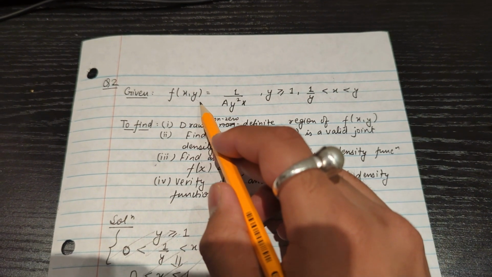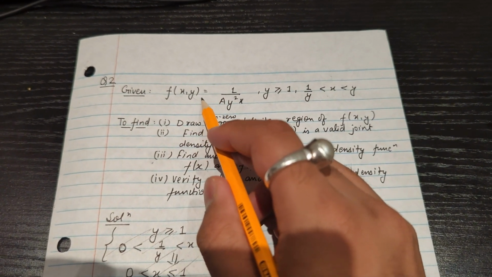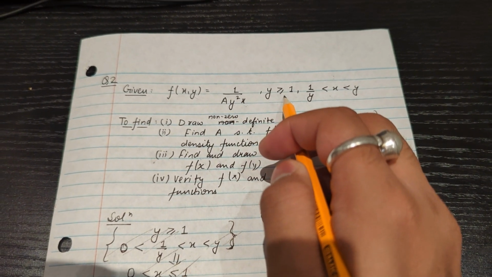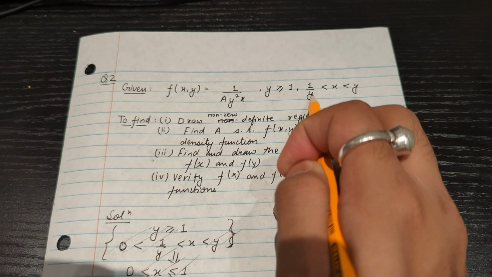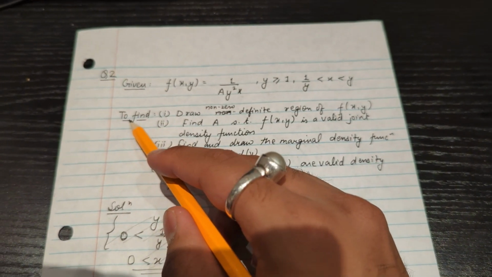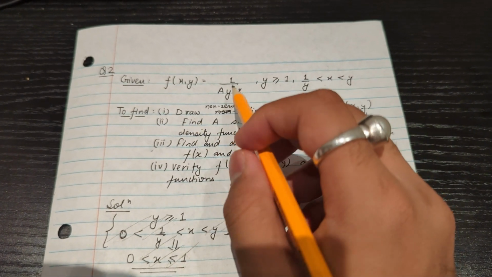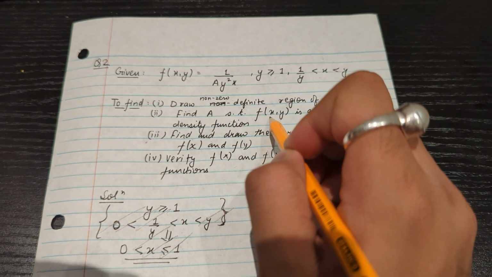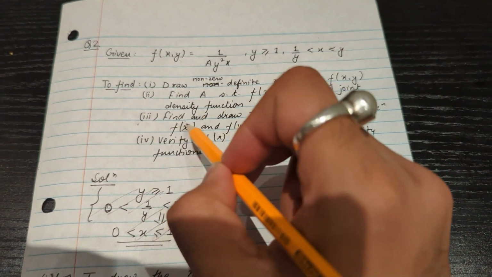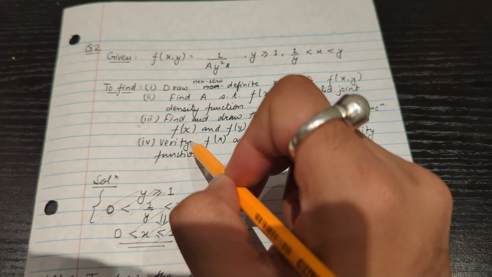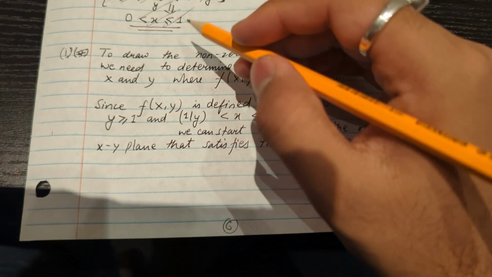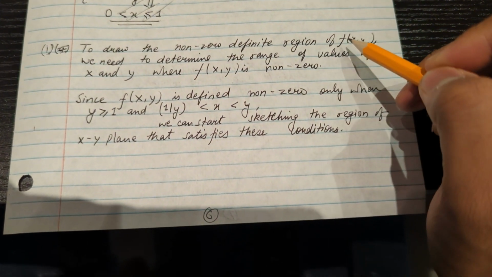Now, for question number 2, what have we been given? We have been given the joint density function, which is equal to 1 over a y square, where y is greater than or equal to 1 and x is between 1 by y and y. What do we need to find? We first need to find the non-zero definite region of x comma y, and we need to find a such that the given joint density function is a valid density function. Then we need to find the marginal density functions fx and fy, and then we need to verify whether those are valid density functions.